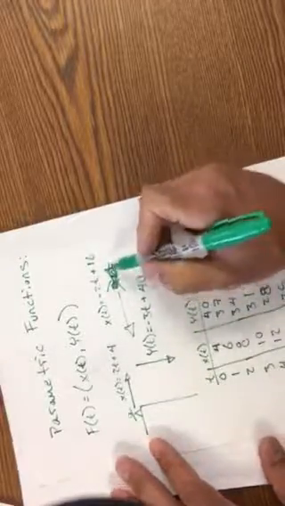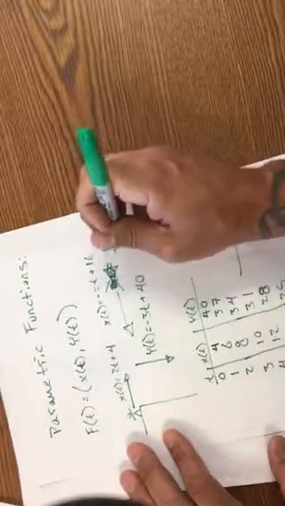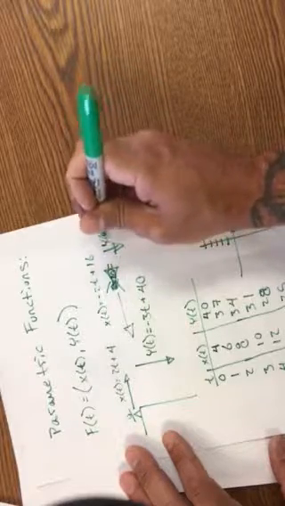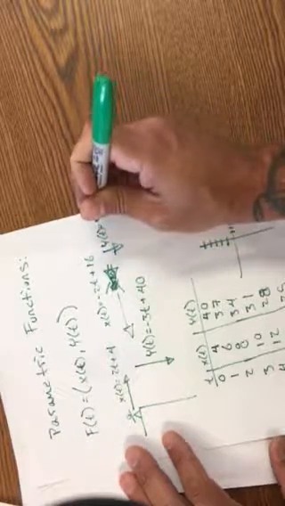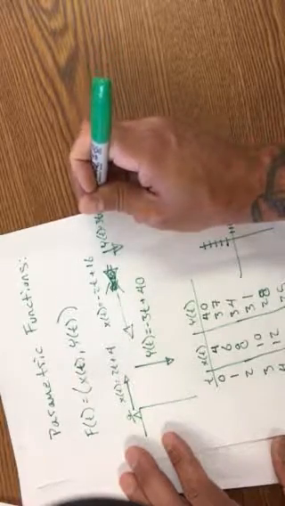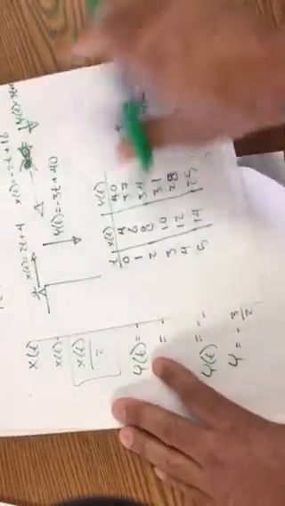And she's going to be flying in with a vertical movement of something like this. So we're going to do the same thing that we just did with this parametric function with her function.